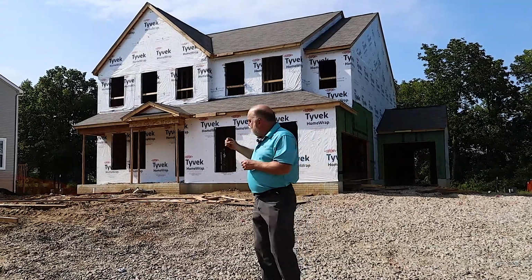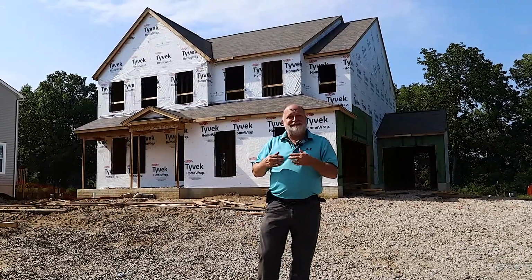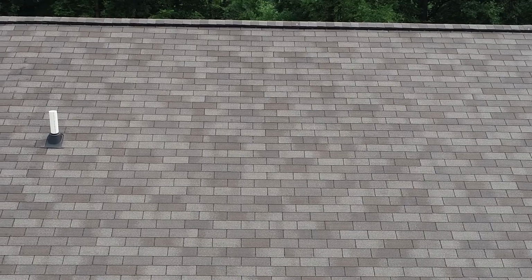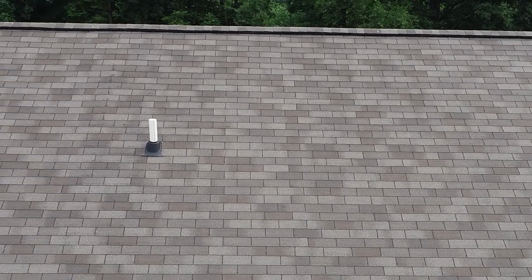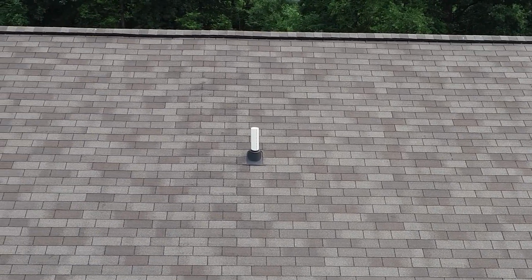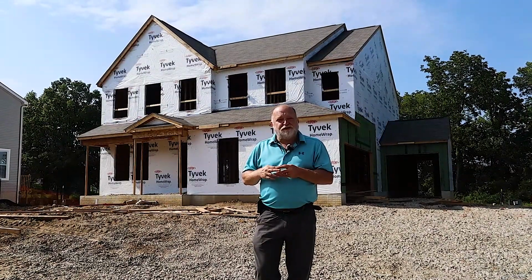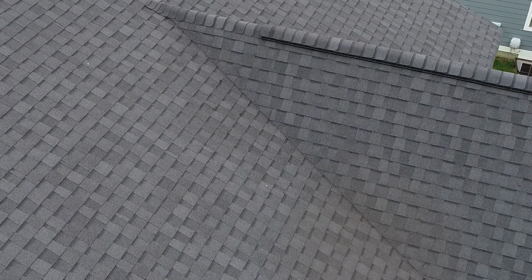So on this particular house, they have done a shingle style that's called a 3-tab shingle. We'll throw in some drone footage here and show you what a 3-tab shingle looks like when it's on a house from the air. Now there's also the ability to do dimensional shingles. Those are the two types of asphalt shingles, okay?